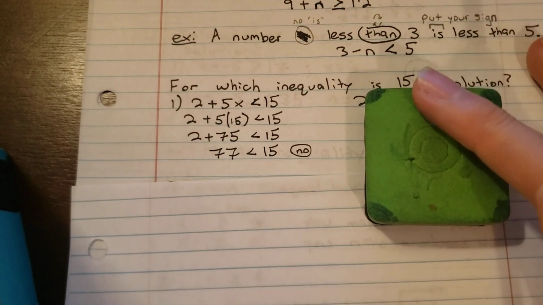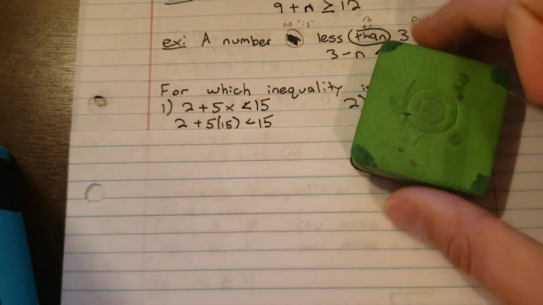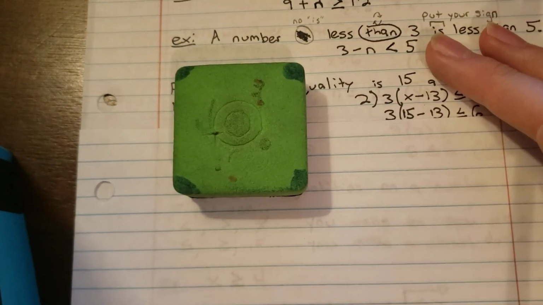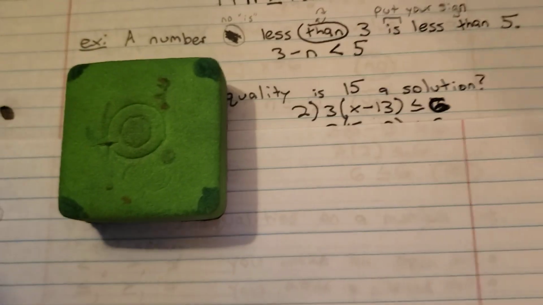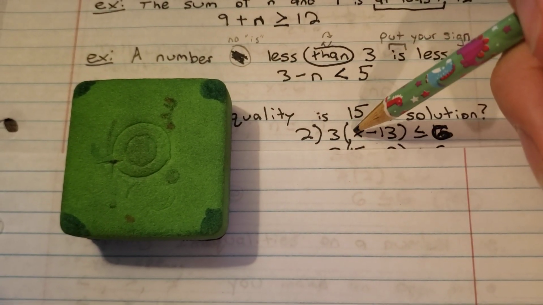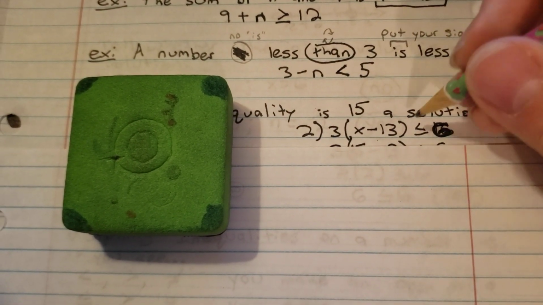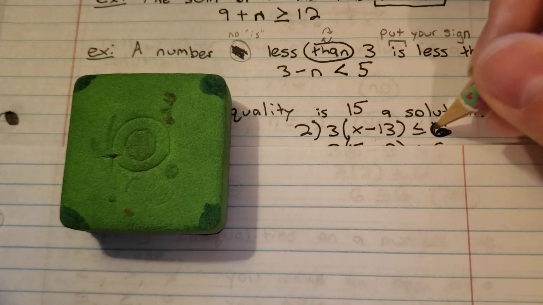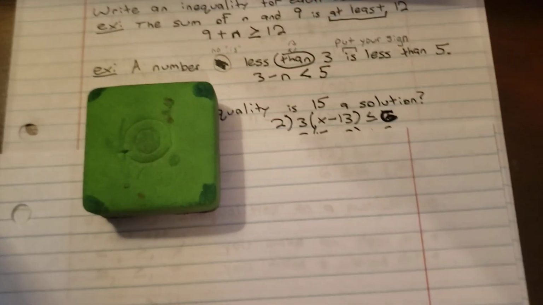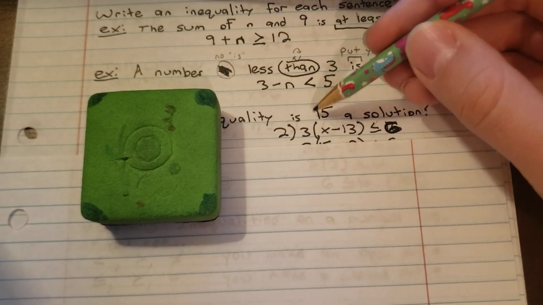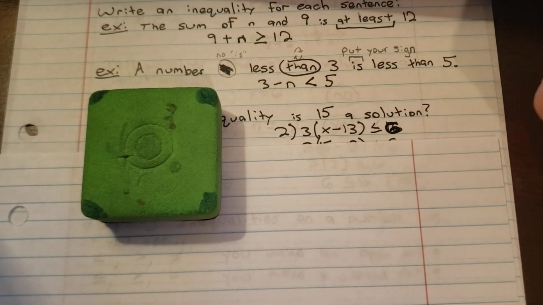Okay, let's go to this one. Okay, number 2. 3 times x minus 13 is less than or equal to 6. Okay. So again, I'm going to put 15 in for my variable.